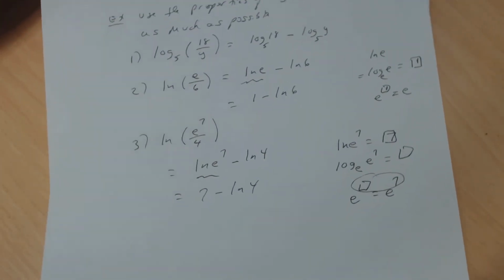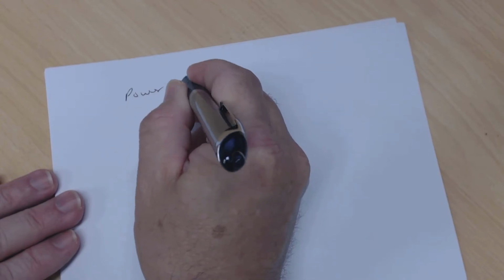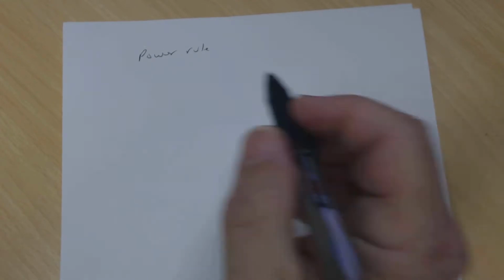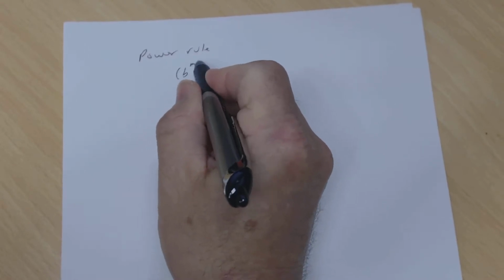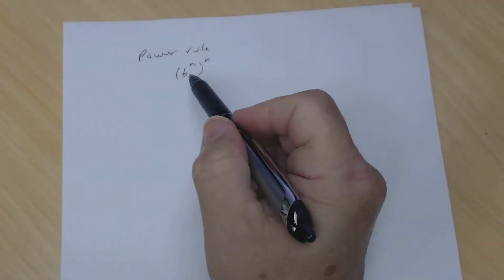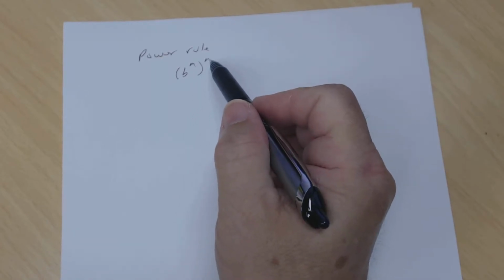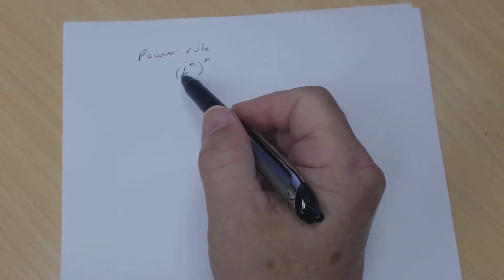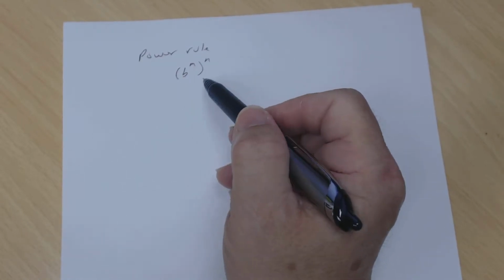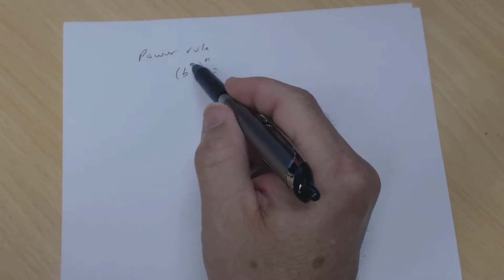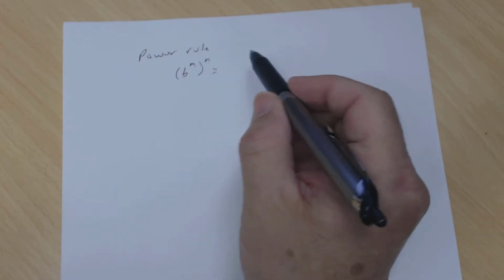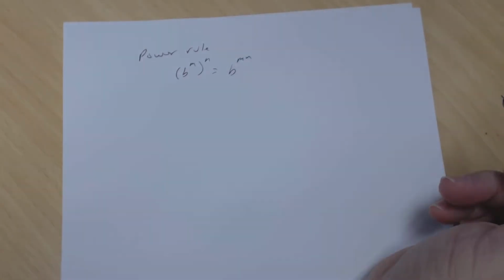All right, now let's look at the power rule. So the power rule, remember from a previous course, looked like this. If you have b to the m power, and that's raised to the n power, this outer exponent n says that you're going to multiply b to the m by itself in factors, n times. Okay, so you also learned that when you have a power raised to a power, an exponent raised to an exponent, you multiply these exponents. So this is really b to the m times n.